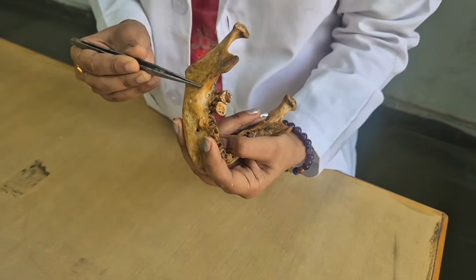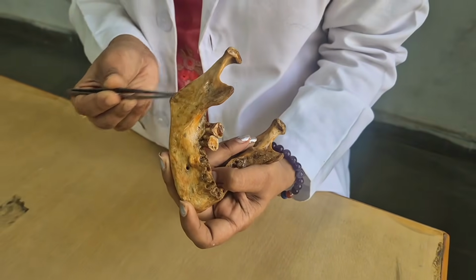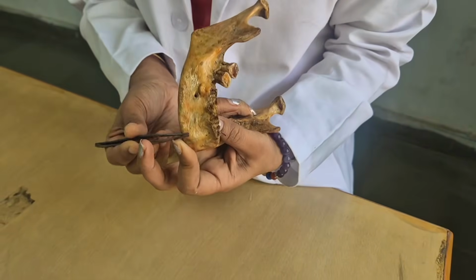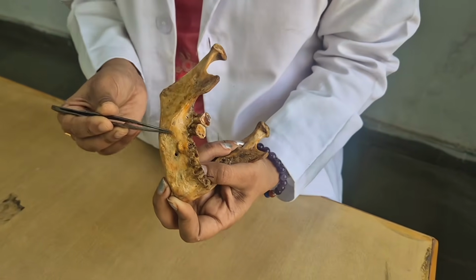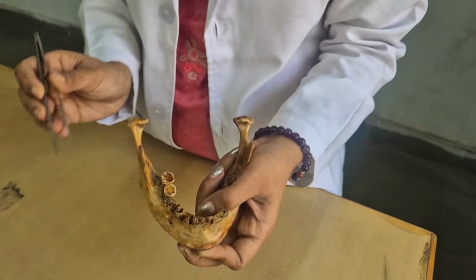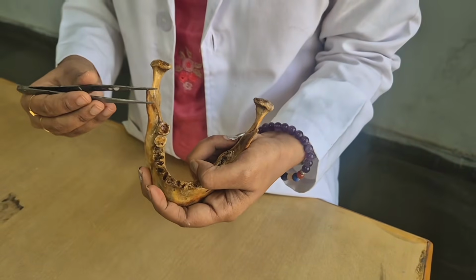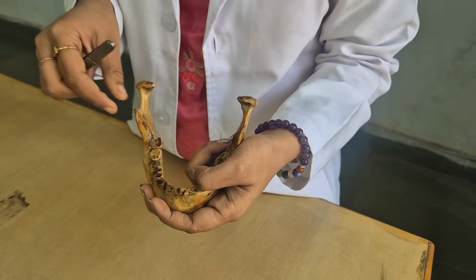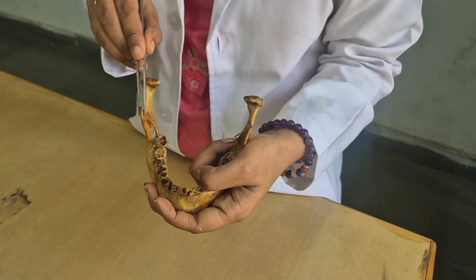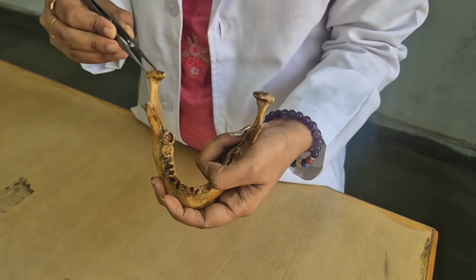Now the lower border. The lower border is the backward continuation of the base of the mandible. This is the anterior border and this is the posterior border. The anterior border is continuous with the coronoid process of the mandible, and the posterior border continues with the condylar process.